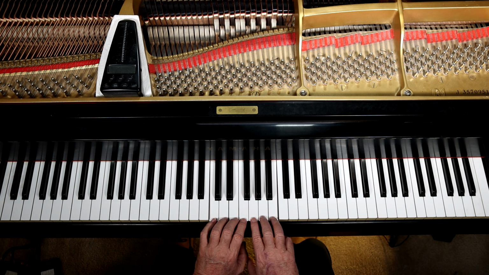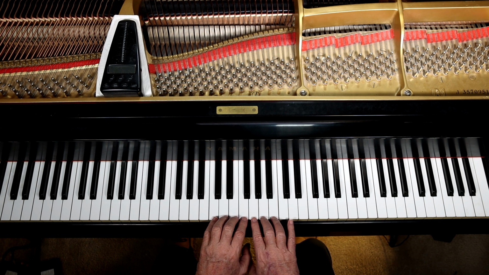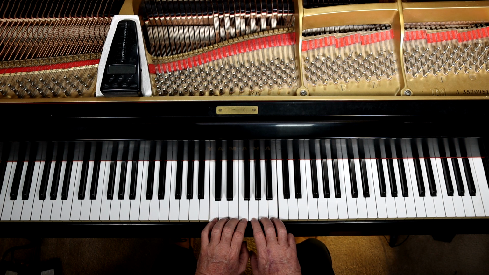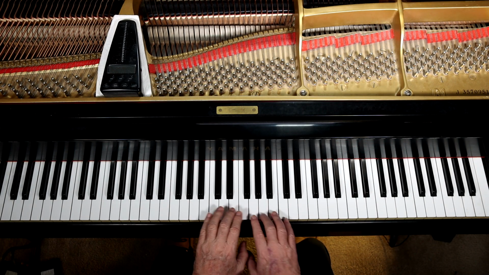There are 7 total. Let's go back to C major, because the 8 is 1 again. So there are 7 different ones in a key. Each one is numbered, 1 through 7. We don't start with 0. It's 1, 2, 3, 4, 5, 6, 7.